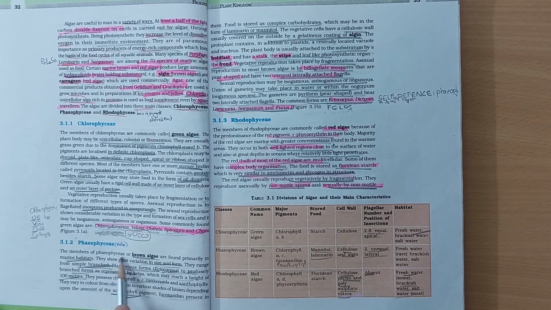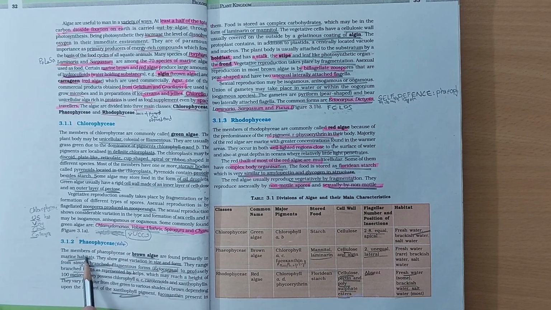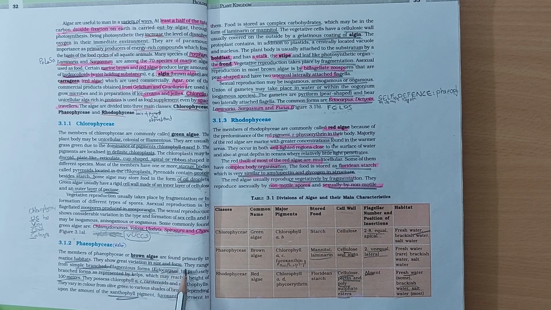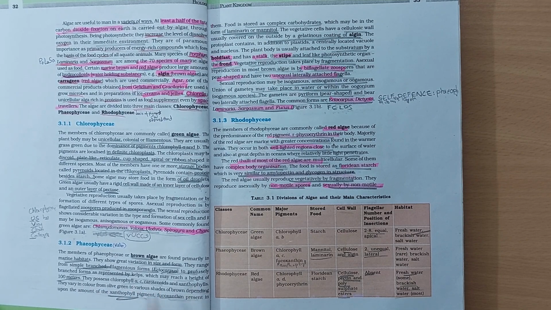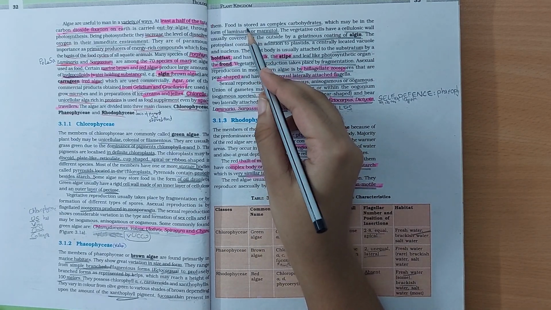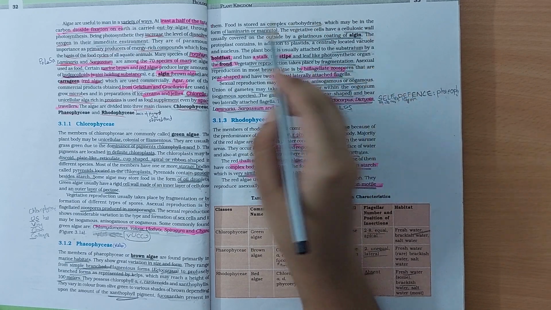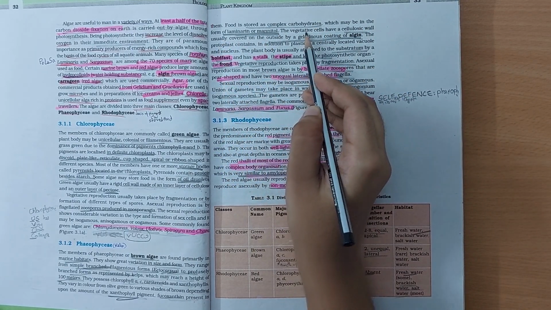Phaeophyceae. Members of Phaeophyceae, brown algae, are found primarily in marine habitats. They show great variation in size and form. They range from simple branched filamentous forms, Ectocarpus, to profusely branched forms as represented by kelps, which may reach a height of 100 meters. They possess chlorophyll a, c, carotenoids and xanthophylls. They vary in color from olive green to various shades of brown depending upon the amount of the xanthophyll pigment fucoxanthin present in them. Food is stored as complex carbohydrates which may be in the form of laminarin or mannitol.